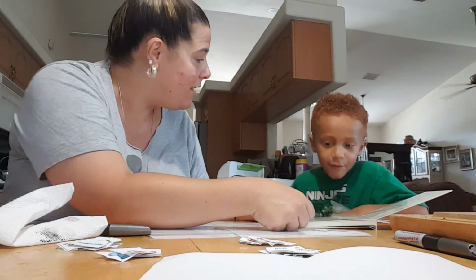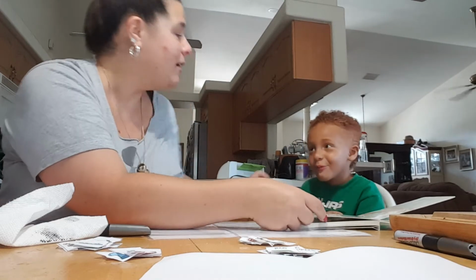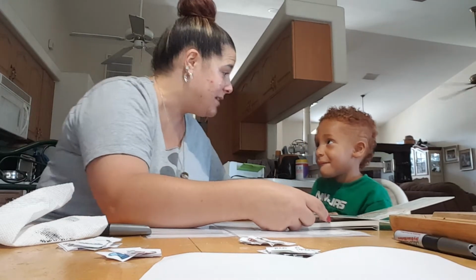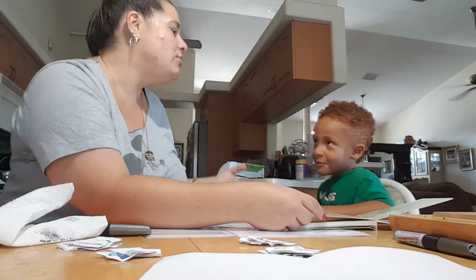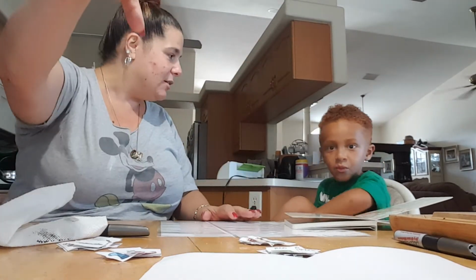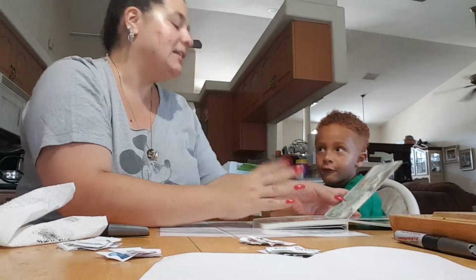Rails. You know what a rail is? Yeah. What's a rail? No, I don't know. Okay, in school, how you go up the stairs? You have to hold on to the rails. But when you go up the stairs, you have things to hold on to. A railing is something you hold on to. So it helps you not fall.